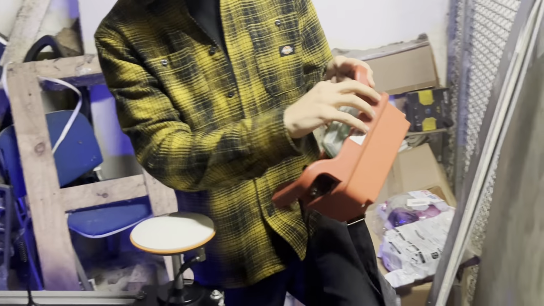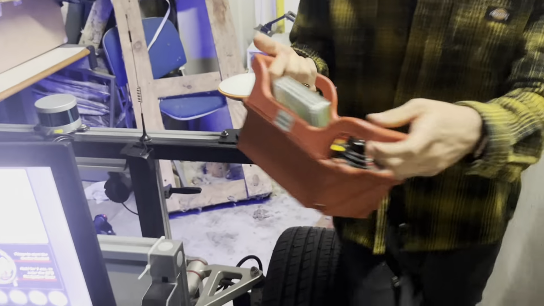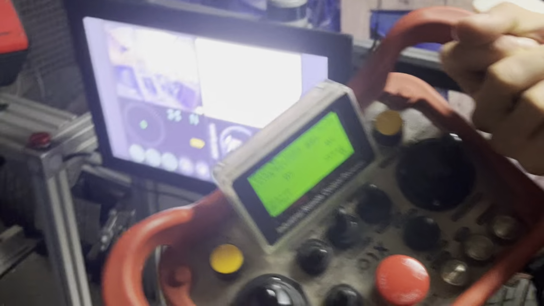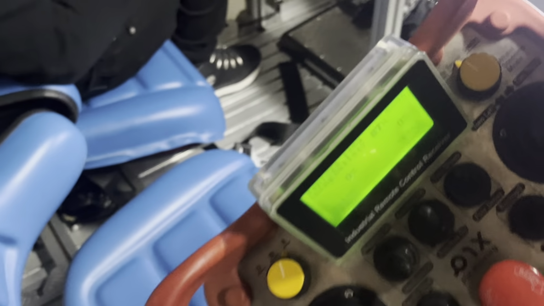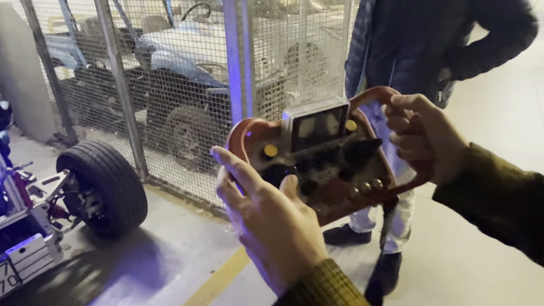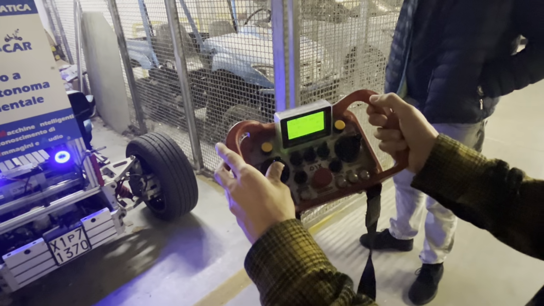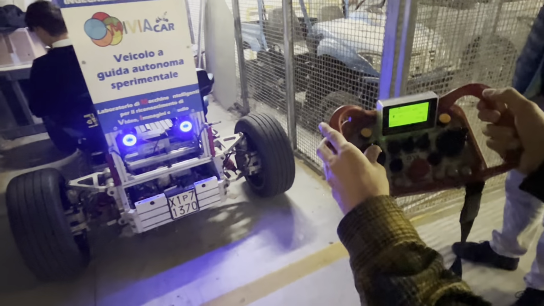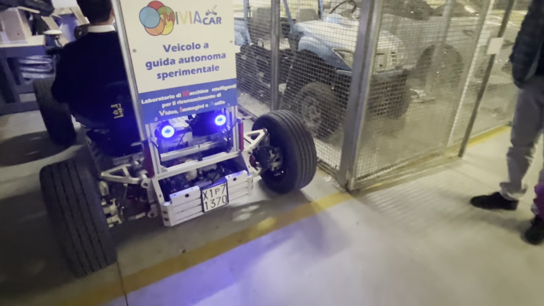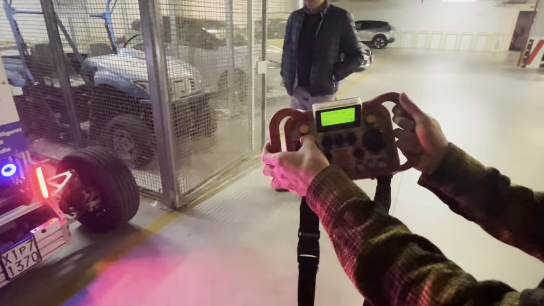For example, if I put here the reverse gear and then accelerate, the vehicle starts to move. We can also brake from here.